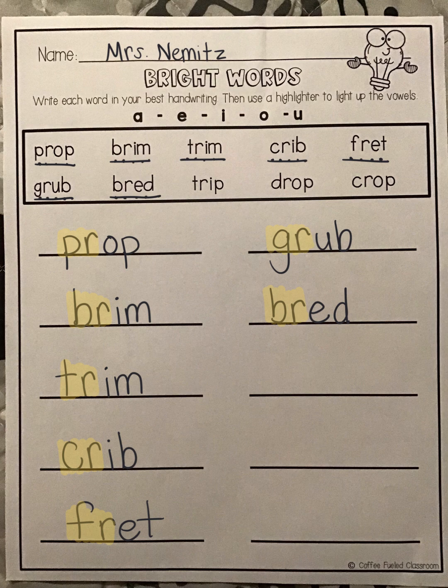Next word is trip. T-R-I-P. Trip. With your pencil, write trip. T-R-I-P. Trip. With your highlighter, please highlight the R blend. Tur. My next word is drop.